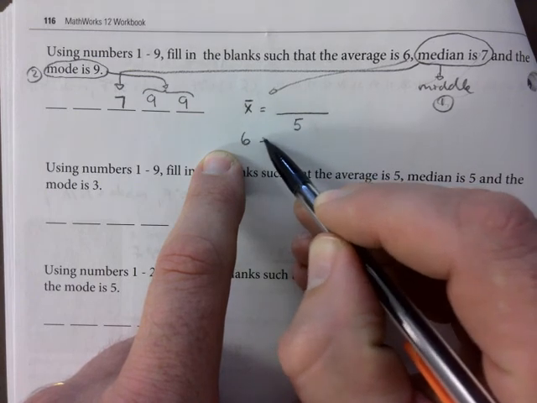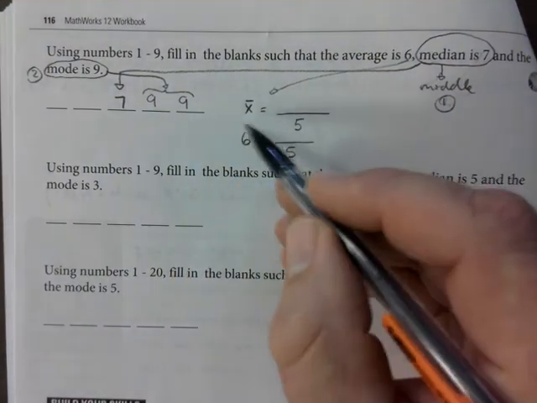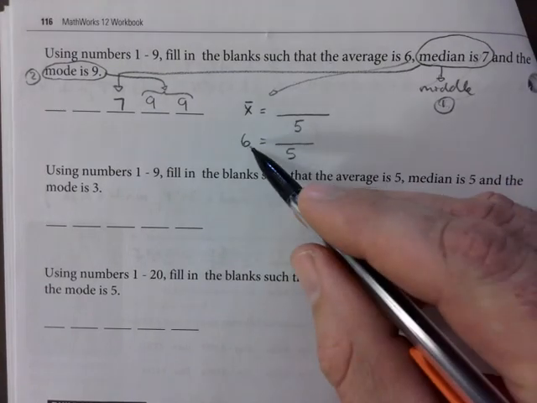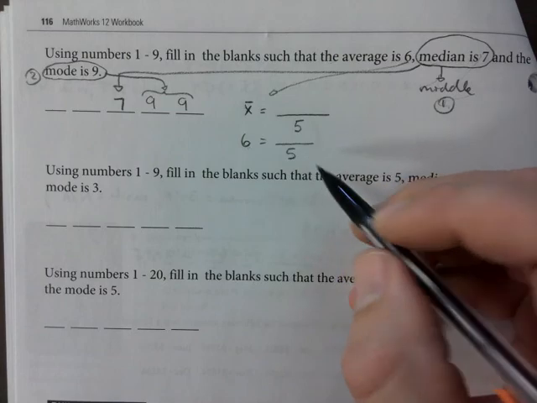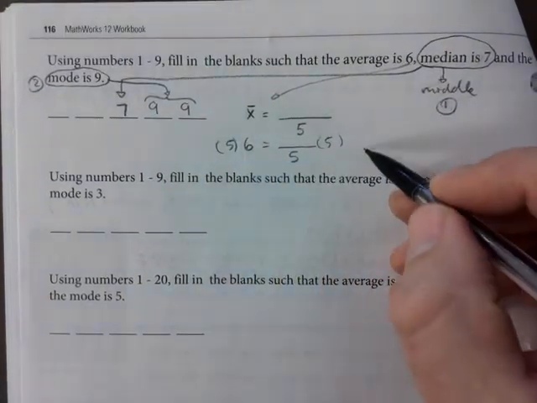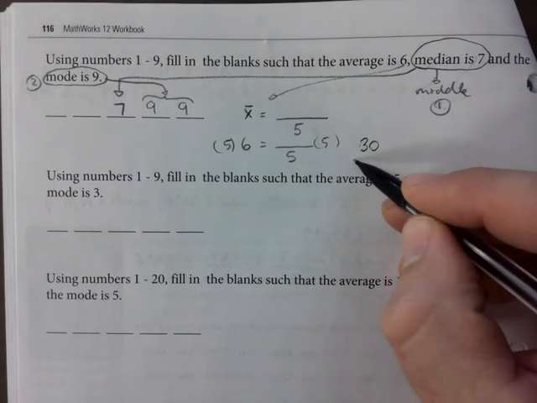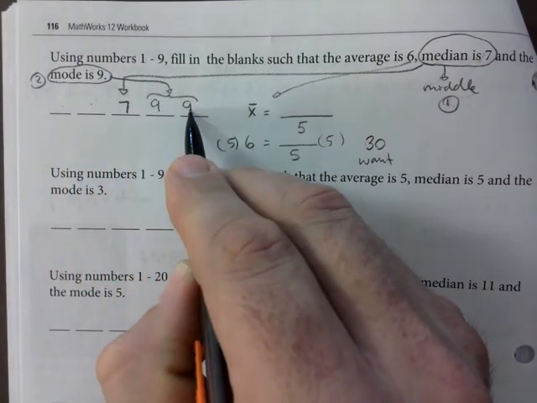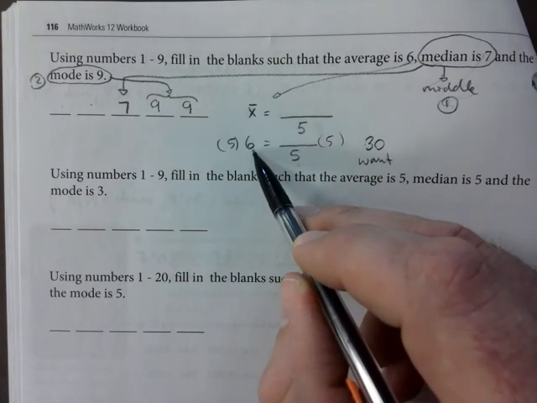And so you get 6 is equal to blank over 5. Right? You put that in. So now you need to go 6 times 5, right? You're going to multiply both sides by 5. So you want a sum of 30. Okay, that's what you want. You want all these numbers to add up to 30 because if you go 30 divided by 5, you get that 6 that you're after.